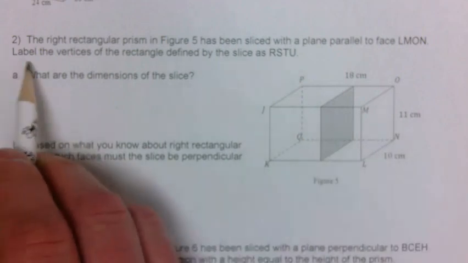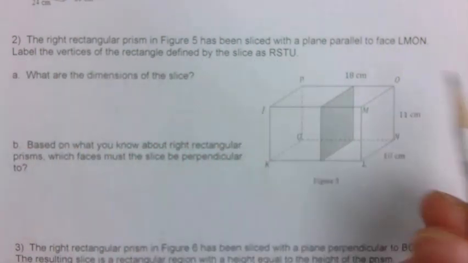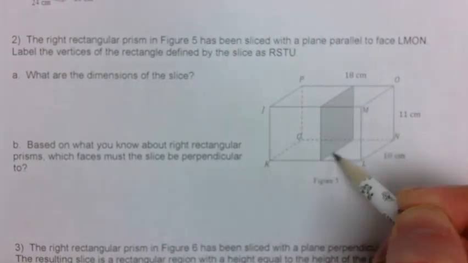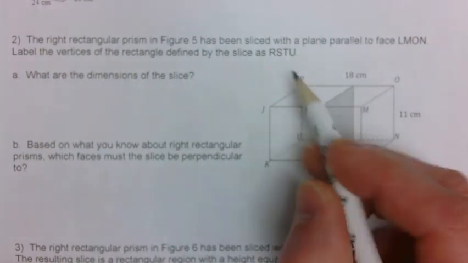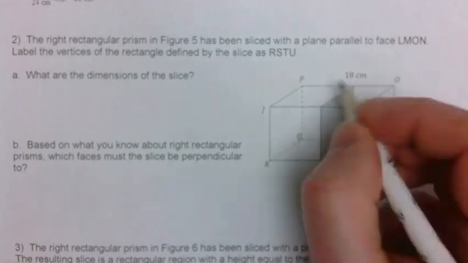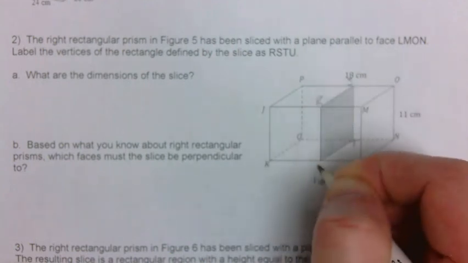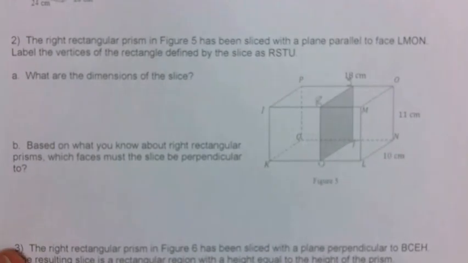Label the vertices of the rectangle defined by the slice as RSTU. So this rectangle right here is the cross section, and we're going to label it as RSTU. It doesn't matter which of these points you start at. I'll just start right here. Here's R, S, T, and I'll put U down there.